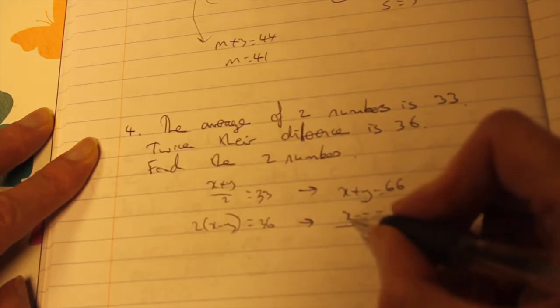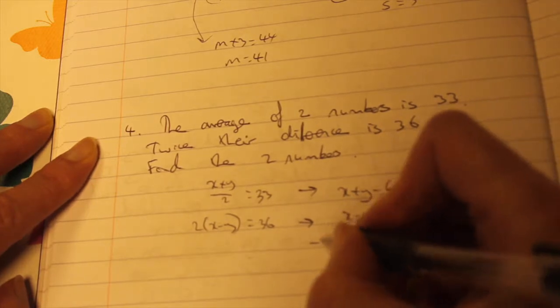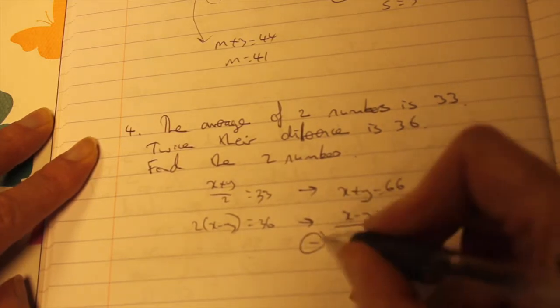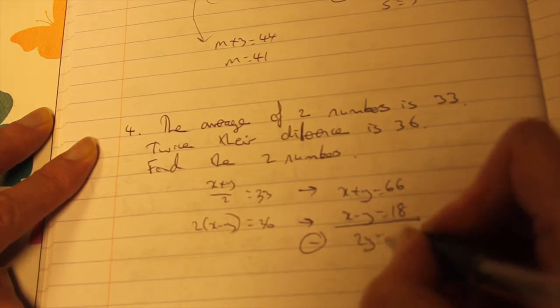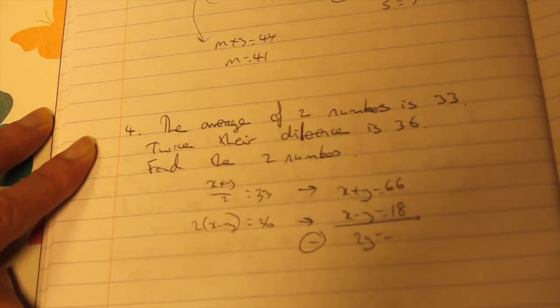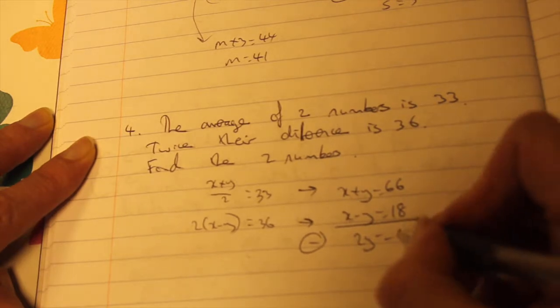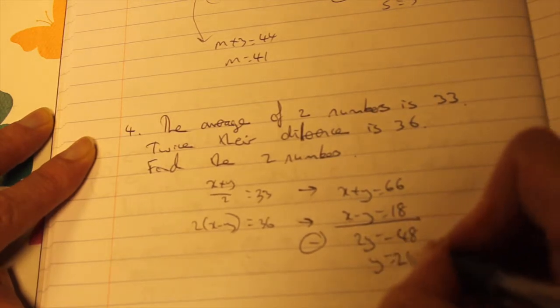I'm going to eliminate the x's, same signs, so I subtract them. X minus x is gone. Y minus minus becomes plus. Y plus y is 2y. 66 minus 18 is 48. Divided by 2 is 24.